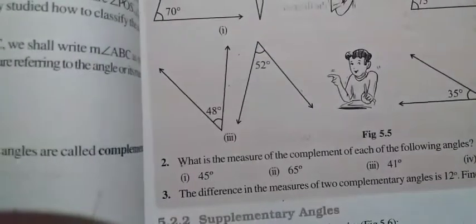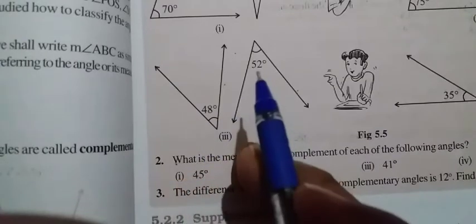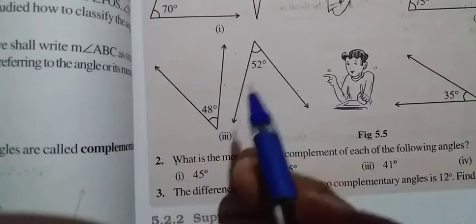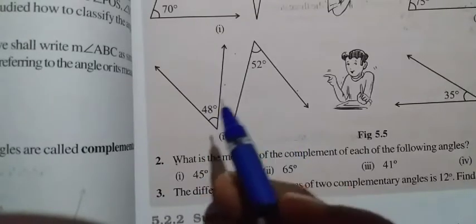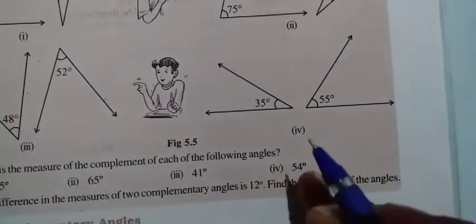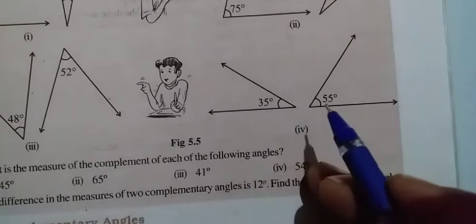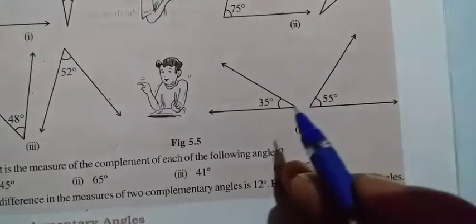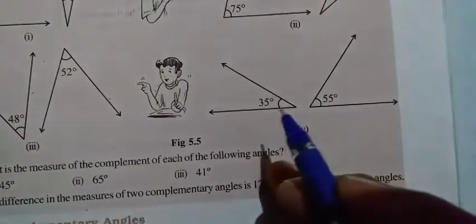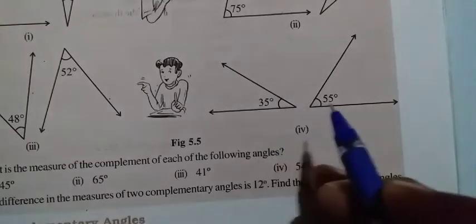Now, similarly, see here in figure 3, this angle is 48 degree and this angle is 52 degree. Now, when we take the sum of these two angles, it is 100 degree. Therefore, these two angles are not the complementary angles. Now, similarly, come to the figure number 4. Here, one angle is 35 degree and another angle is 55 degree. Take the sum, 55 plus 35, sum of these two angles is 90 degree. Therefore, now these two angles are complementary angles.